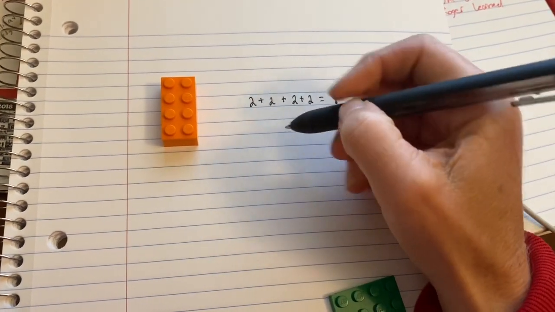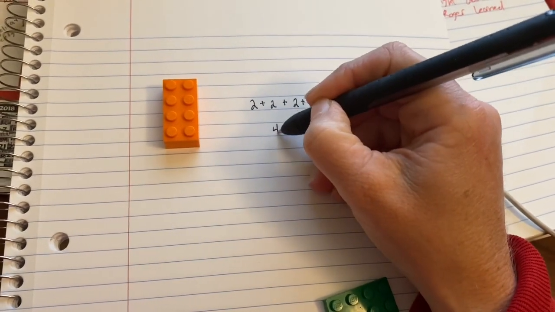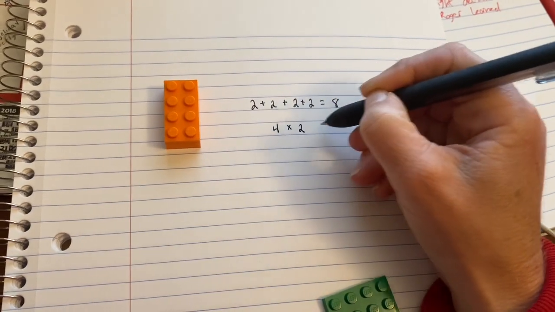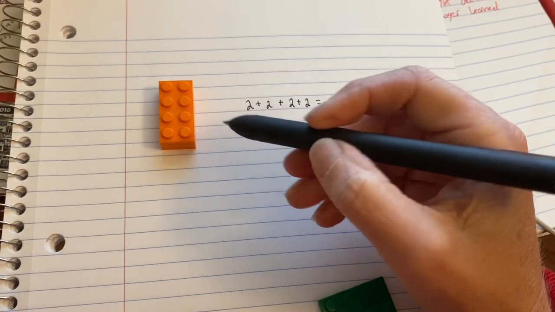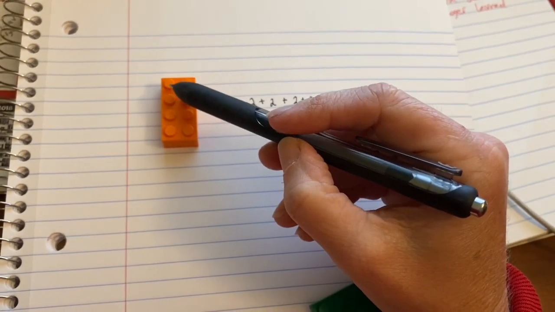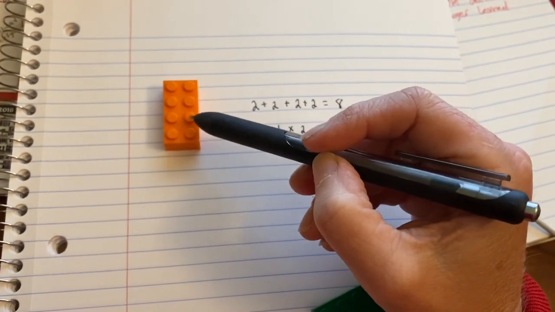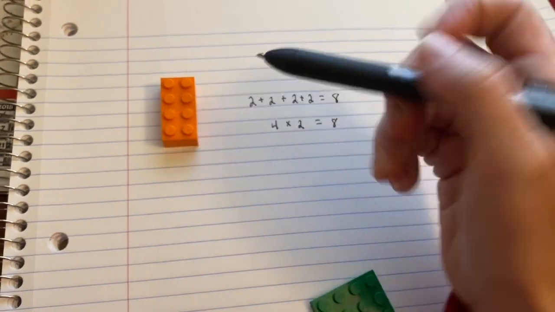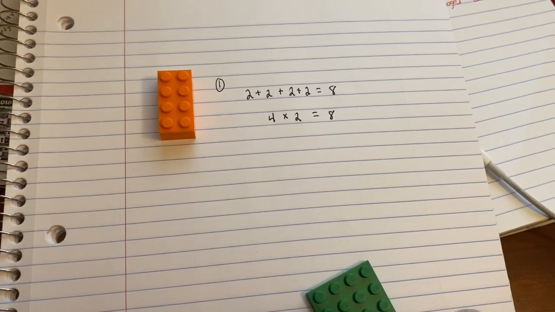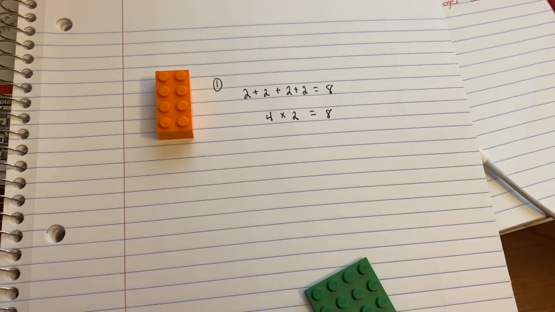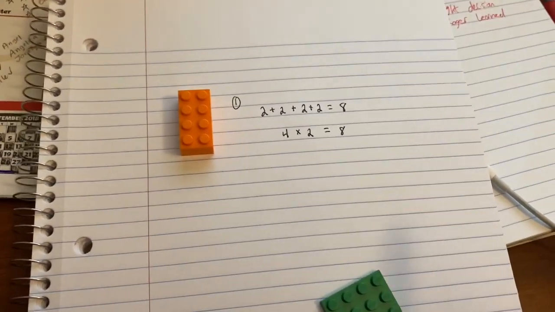Or I can say that I have 4 2's. 4 times 2 equals 8. And I can always double check myself and count each one: 1, 2, 3, 4, 5, 6, 7, 8. So number 1, this orange block, is 4 times 2 equals 8.